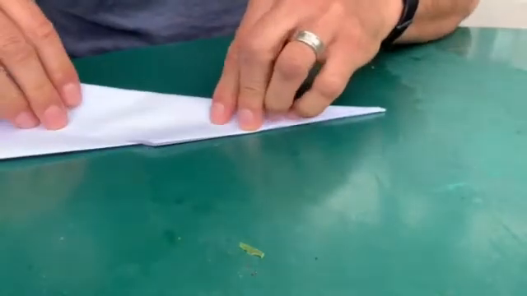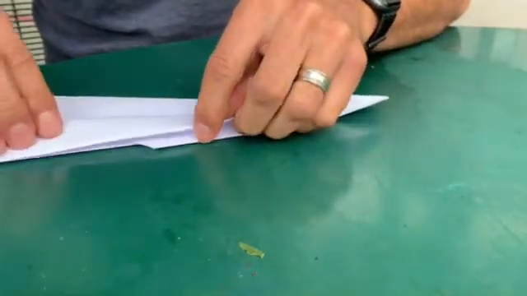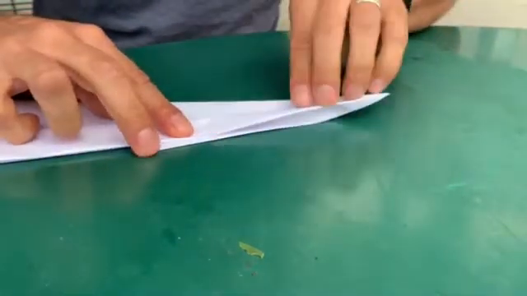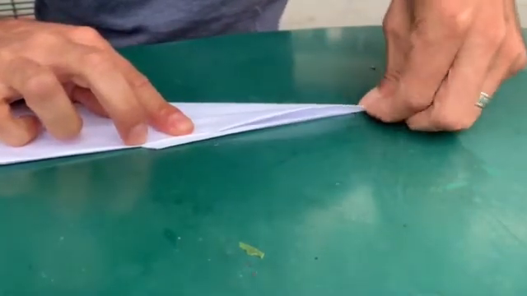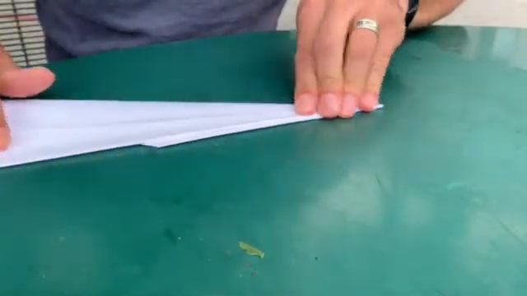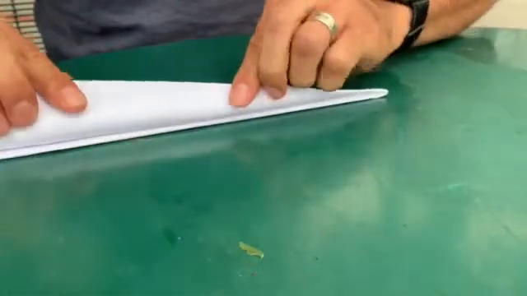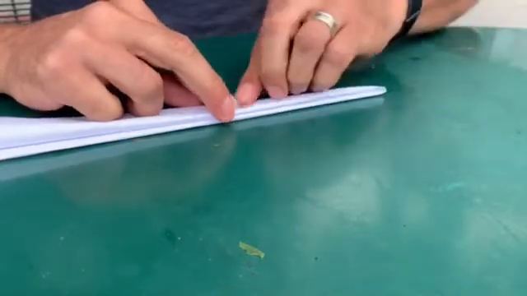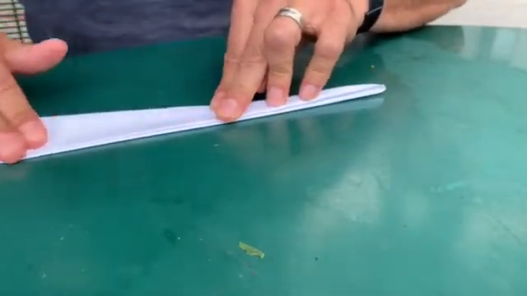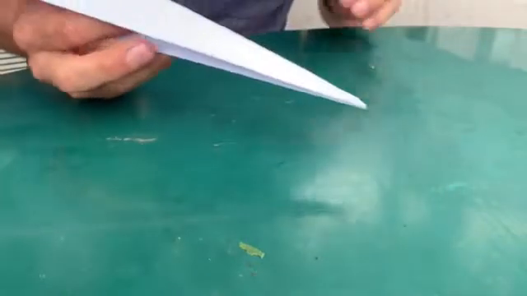And then we'll do one final step. There's another crease to the very tip, to the whole length of the paper. Flip it over to this side. Another flip here. And we should have a good, nice paper airplane.